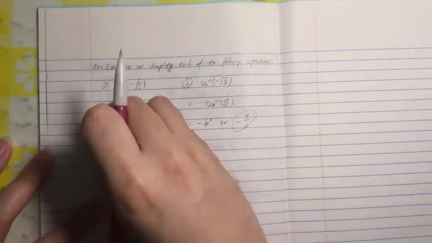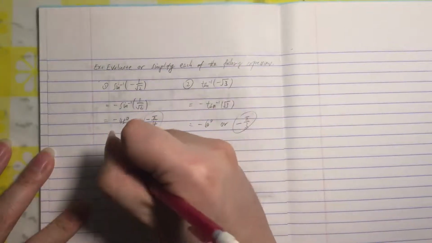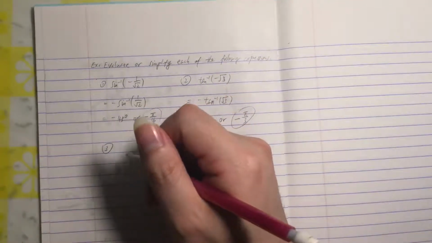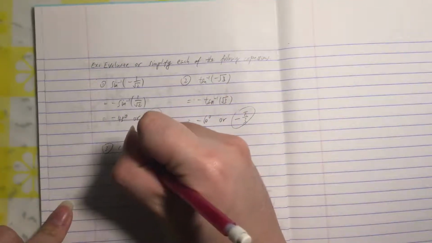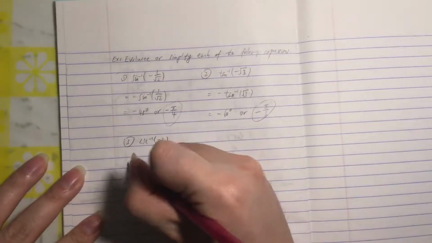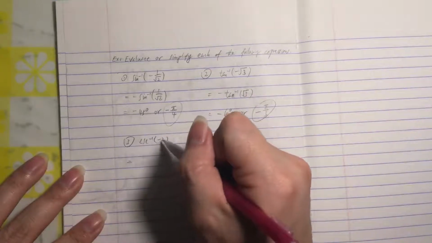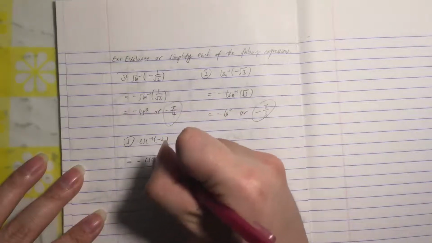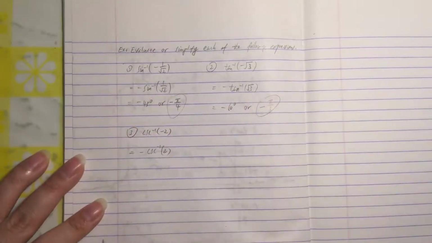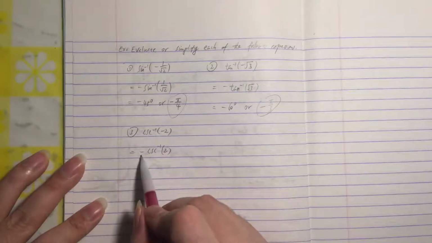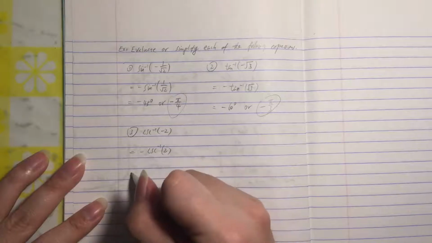Next. How about inverse cosecant of negative 2? For the cosecant function, we can do the same thing. If what's inside the parentheses is negative, I can always pull out the negative sign. I get negative inverse cosecant of 2.